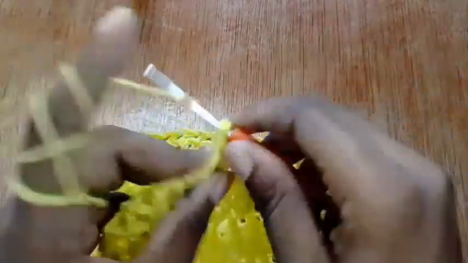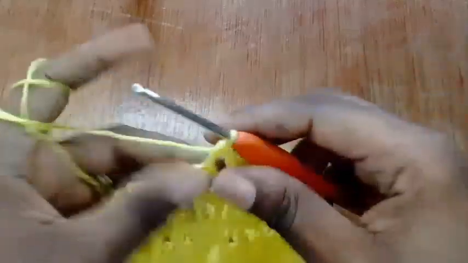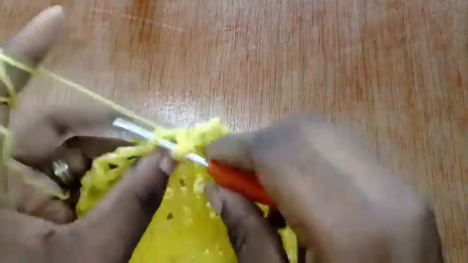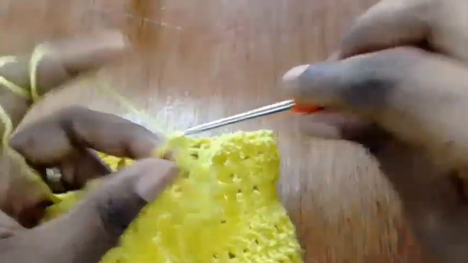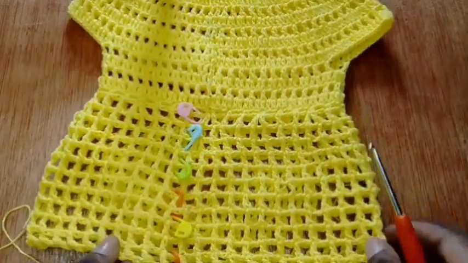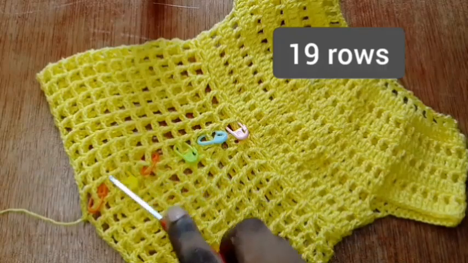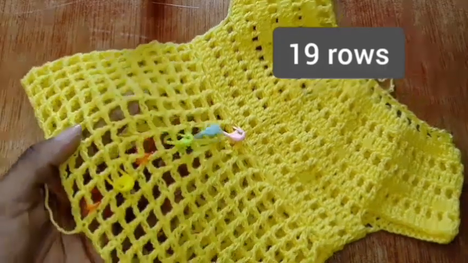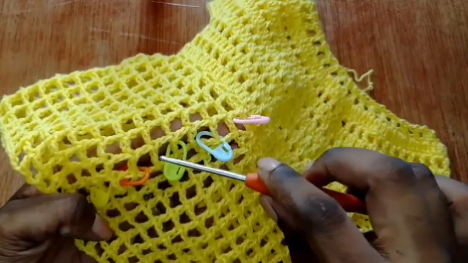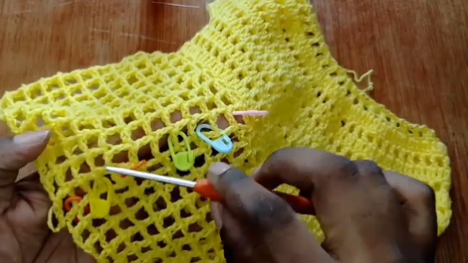And now this is the only thing we're going to be doing over and over till we have our required length. Okay, now here we are. We did a total of 19 squares altogether, and I went ahead to put my stitch markers. But now this is the instruction. If you can look well, I have 6 stitch markers.